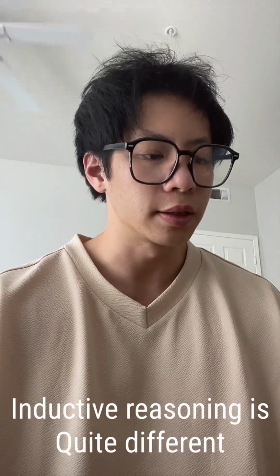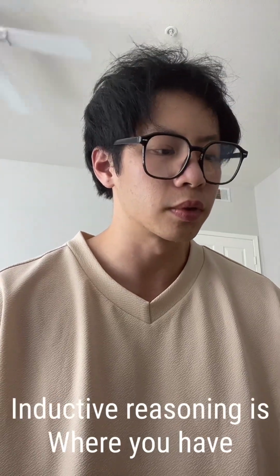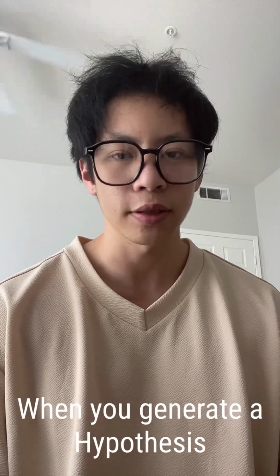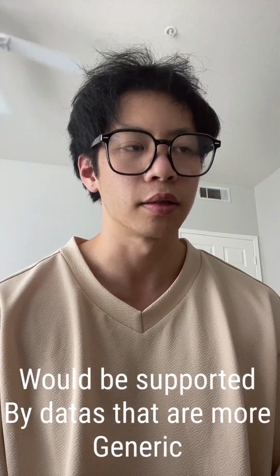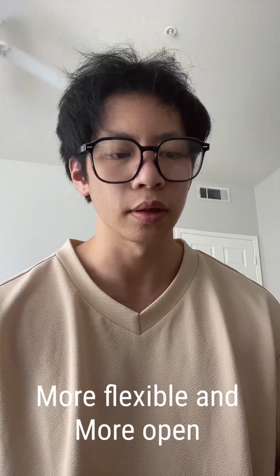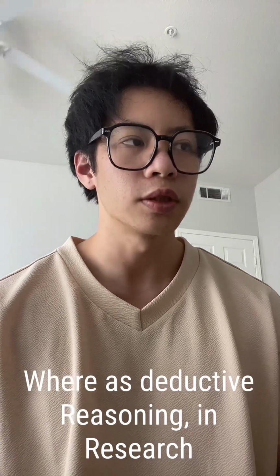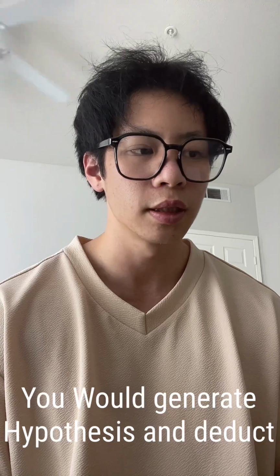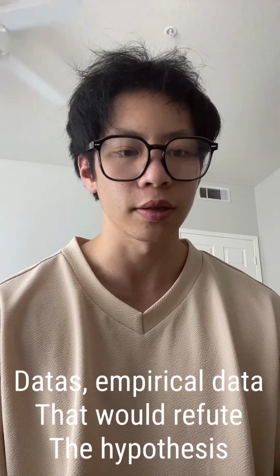Inductive reasoning is quite different from deductive reasoning. Inductive reasoning is where you generate a hypothesis, and the hypothesis would be supported by data that are more generic, more flexible, and more open. Whereas with deductive reasoning in research situations, you would generate a hypothesis and then you would deduce empirical data that would refute the hypothesis.